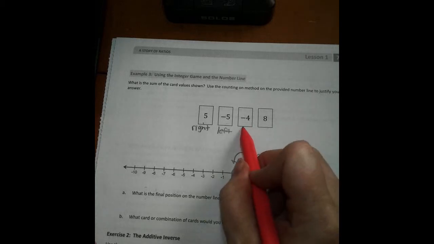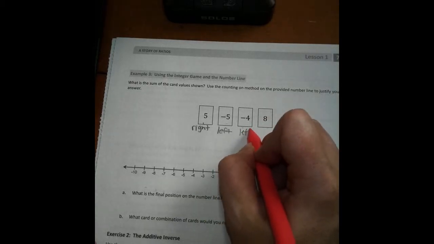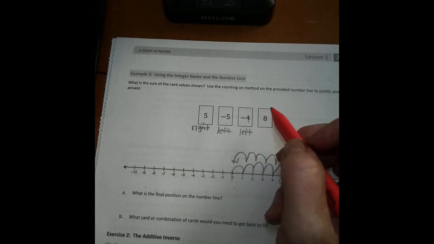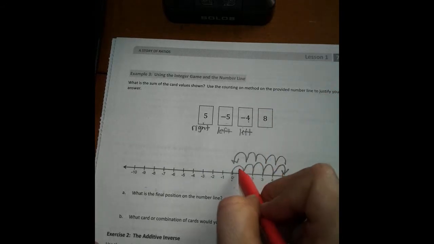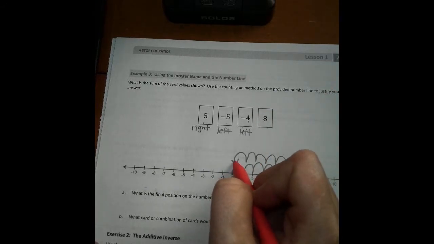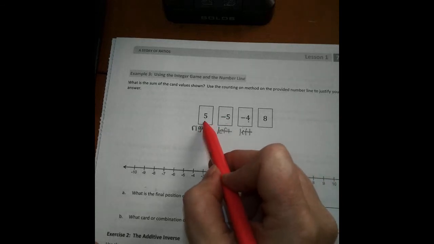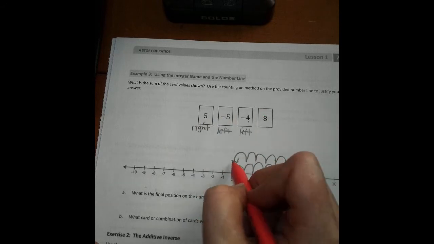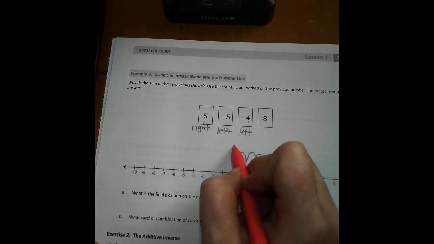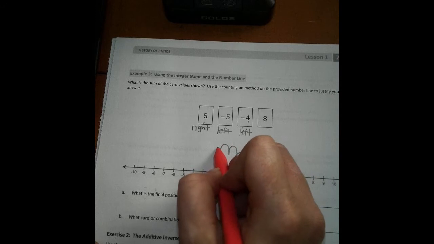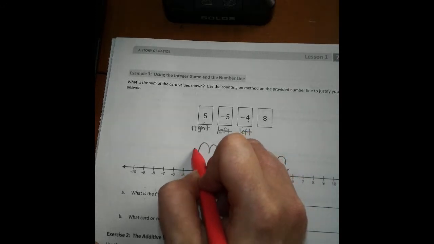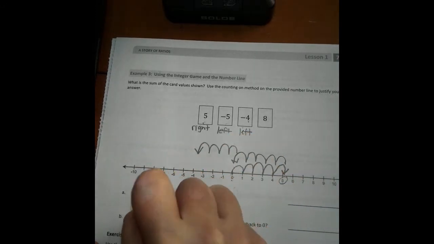Now I need to represent negative 4, so I'm going to move to the left 4 units. So starting here where I ended up, not because it's at 0, but because it's where I stopped when I went 5 right and then 5 left. Now I'm going to go 4 more left. So 1, 2, 3, 4. So now I'm at negative 4.